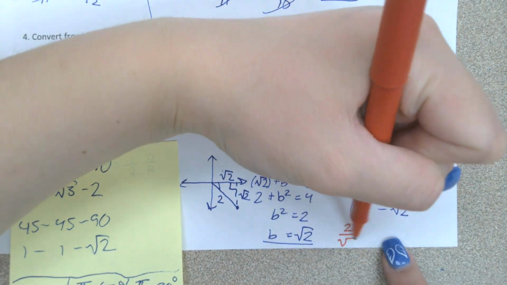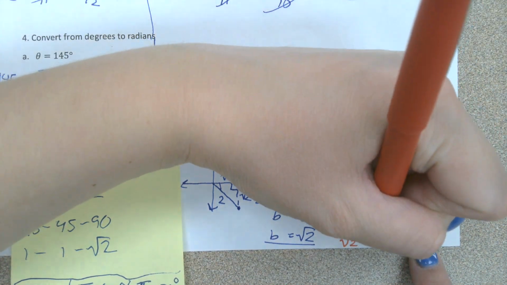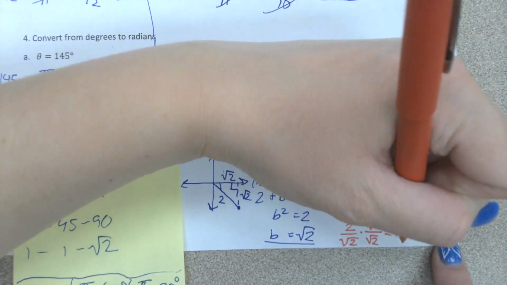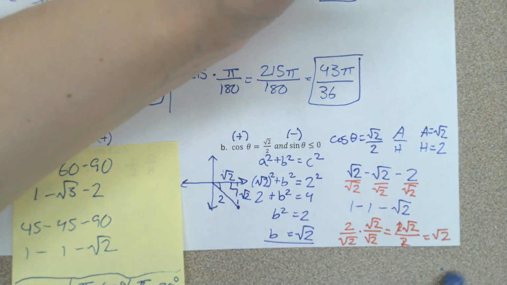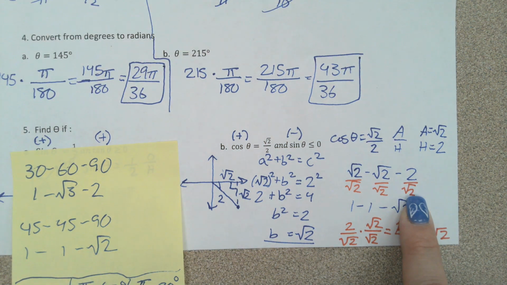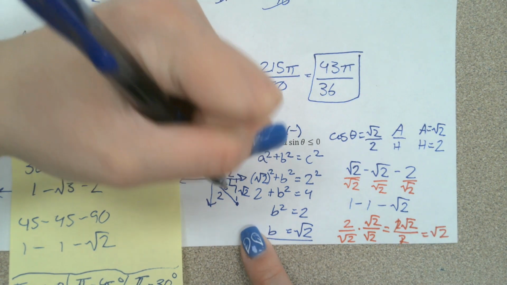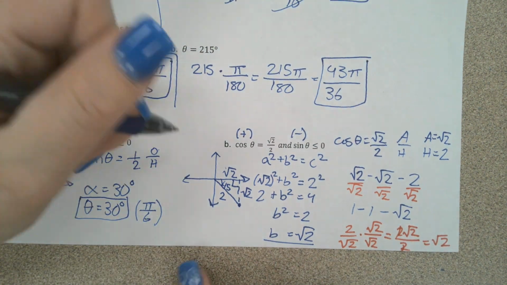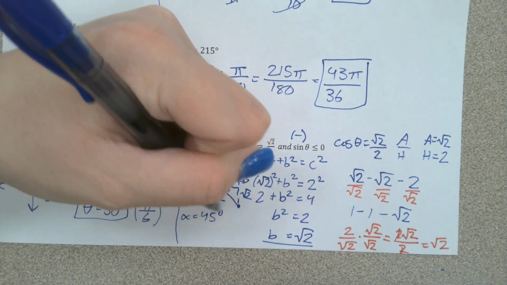over rad 2. As you know, we can't leave it like this. So let's change that. Let's rationalize the denominator. Times rad 2 over 2. This becomes 2 rad 2 over 2. 2's cancel, and we get rad 2. So we do end up with 1, 1, rad 2. So this is a 45, 45, 90. So this here is our 45-degree angle. So here, alpha is 45 degrees.